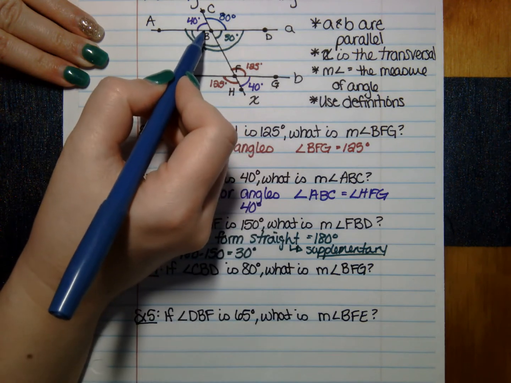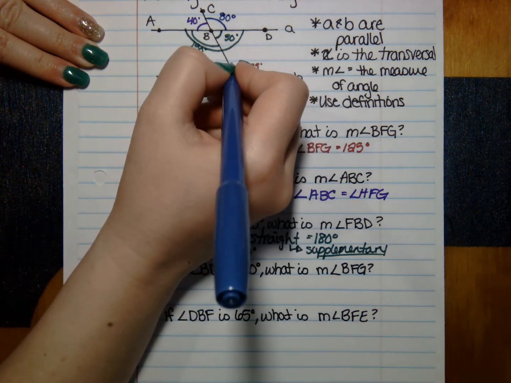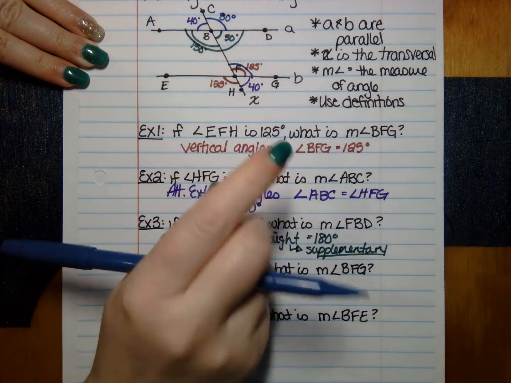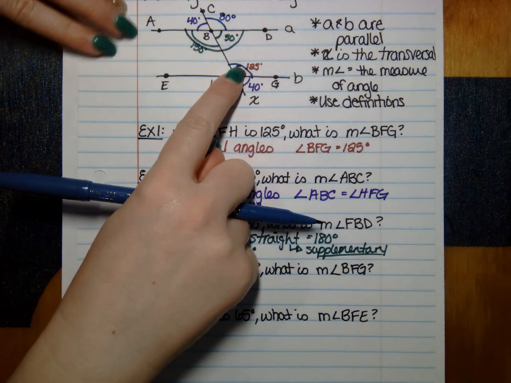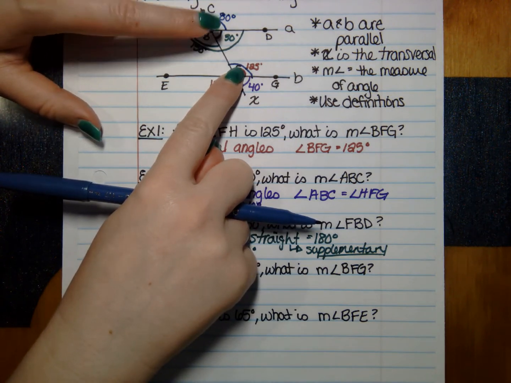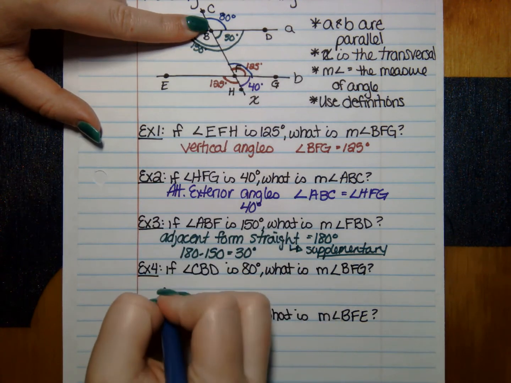So BFG. Again, ignore that we found that this is 125. We're pretending like we don't know that. So if we're looking at this one and this one, the relationship here is corresponding.